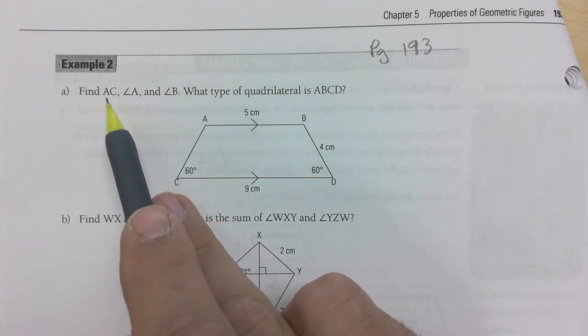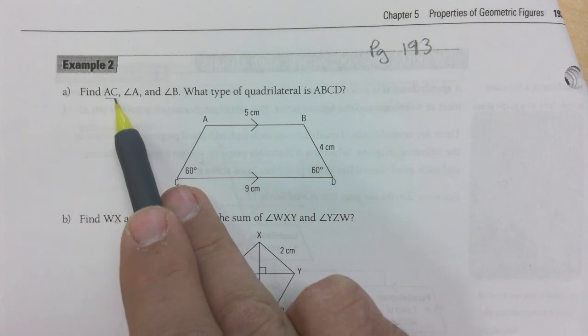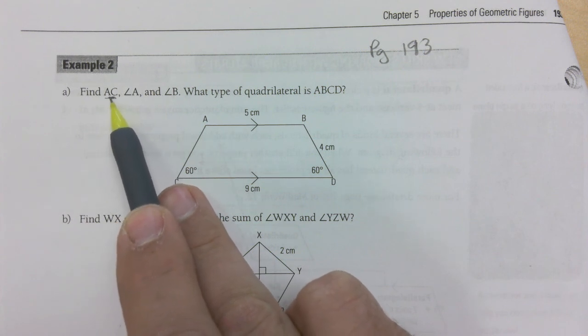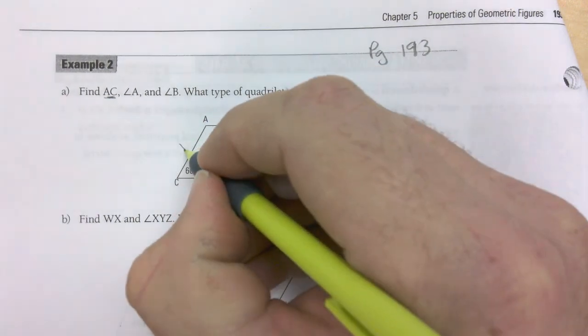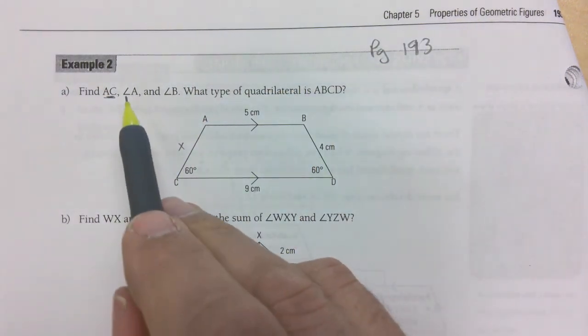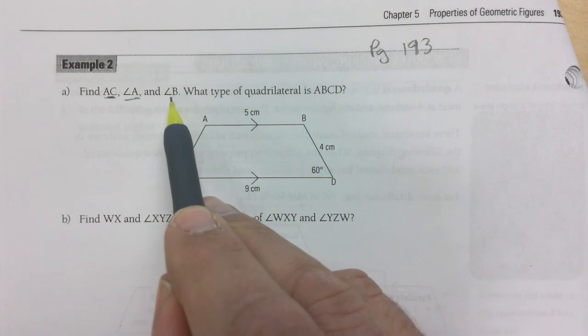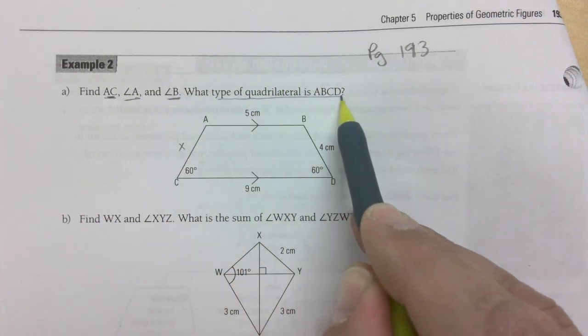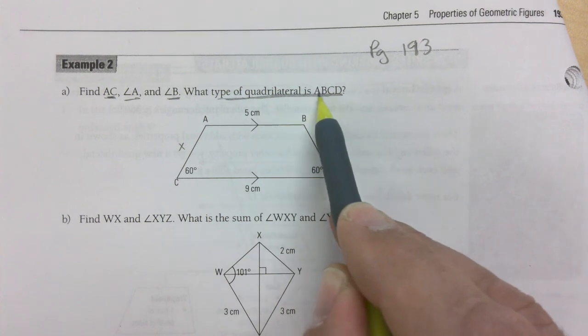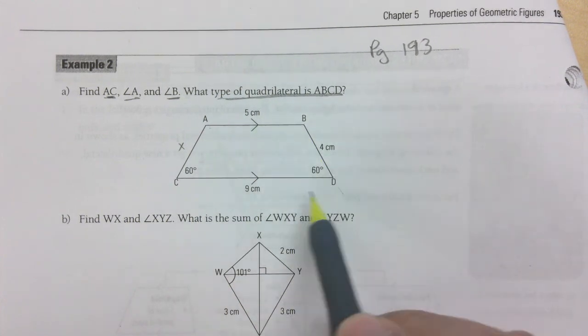Watch what it says. It says find AC. So where's AC? They're asking for this. We're going to put an X there. Find angle A, find angle B, and then what type of quadrilateral is ABCD? So ABCD, right? You go all around.